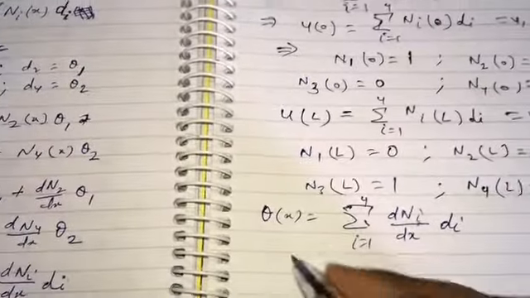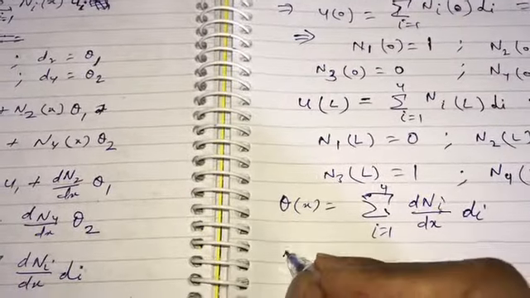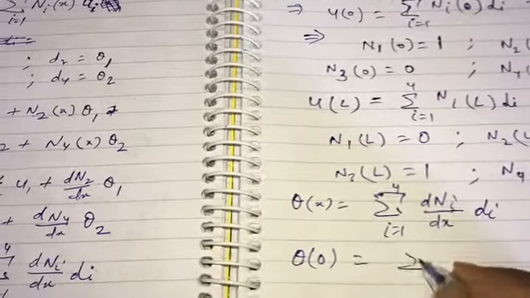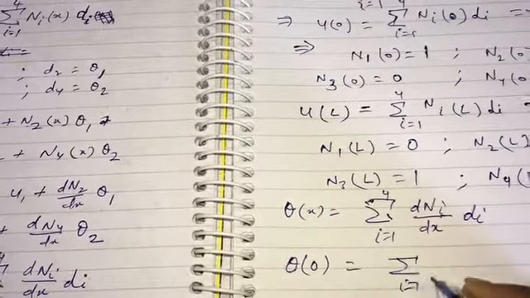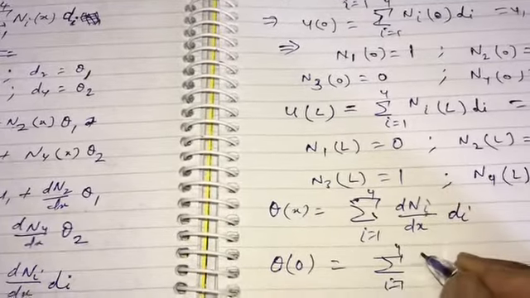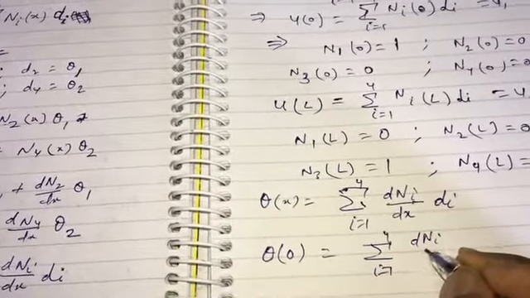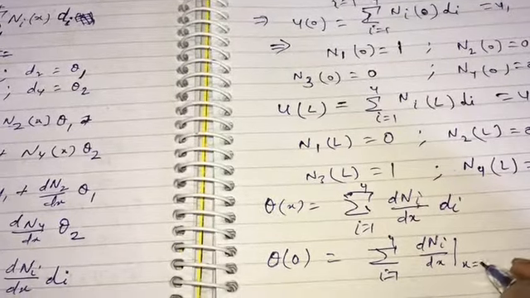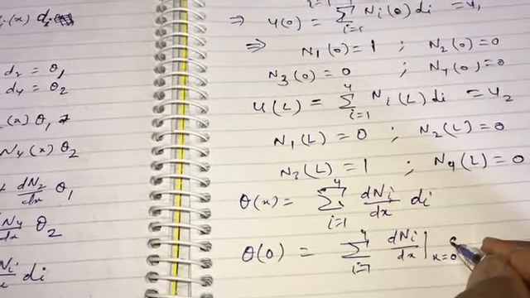Now theta x, let's examine at x equal to 0. So theta 0 will be equal to summation i equal to 1 to 4 of dNi over dx at x equal to 0 times di.